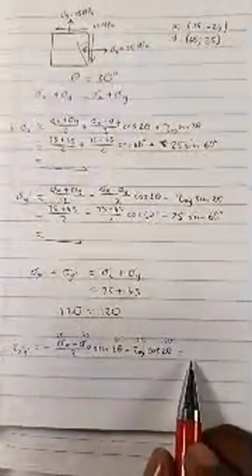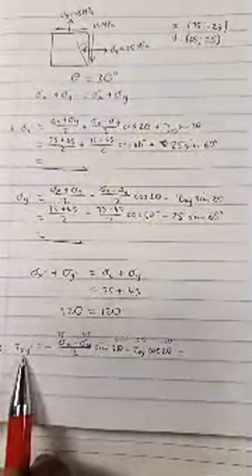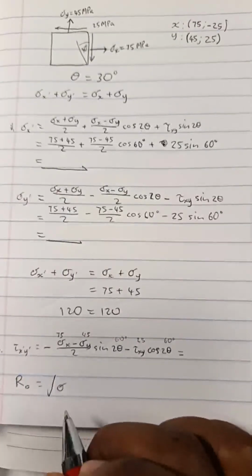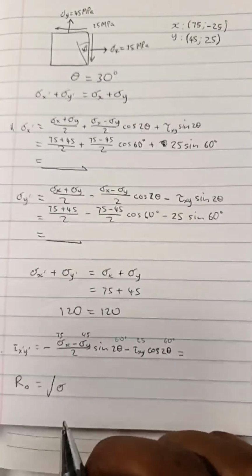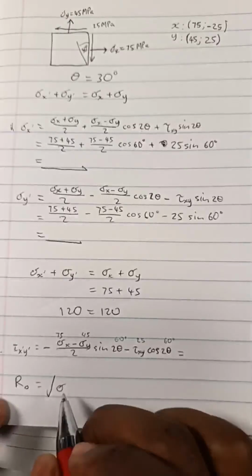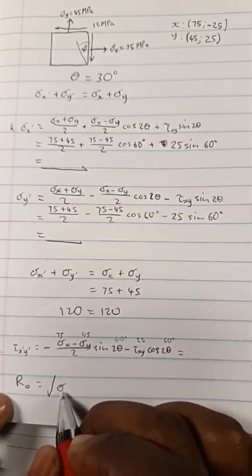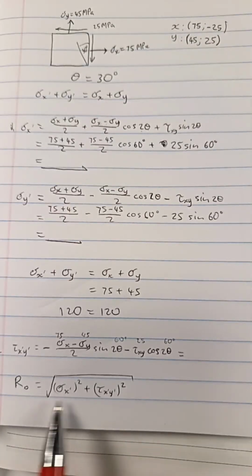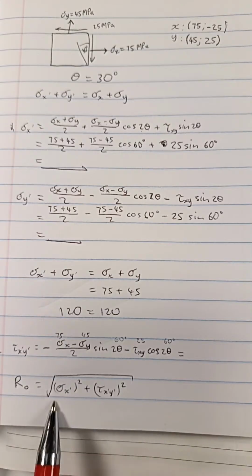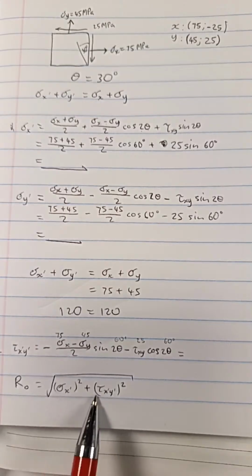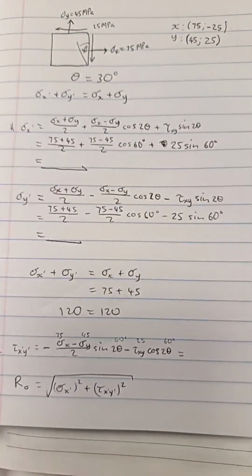After getting that answer for the rotated shear, it will always give the resultant. This is the formula we're going to use to calculate the resultant stresses.